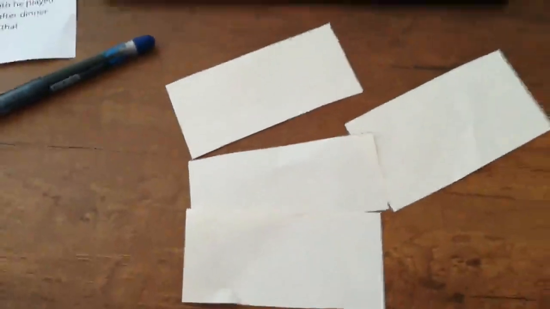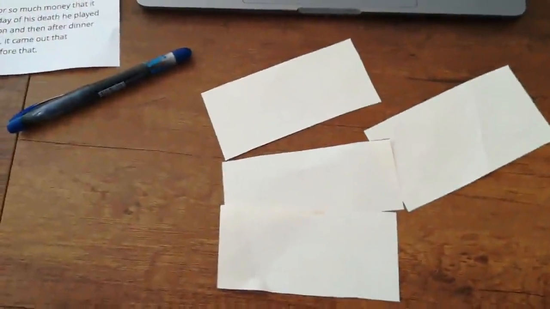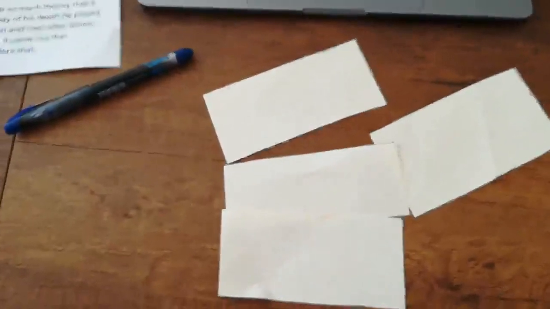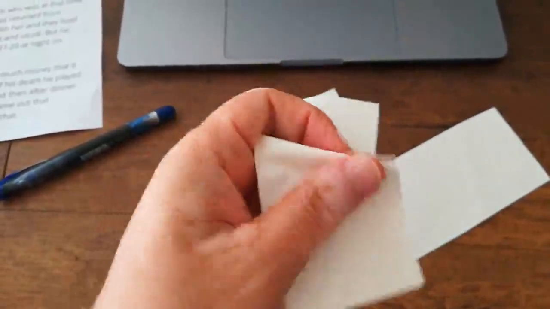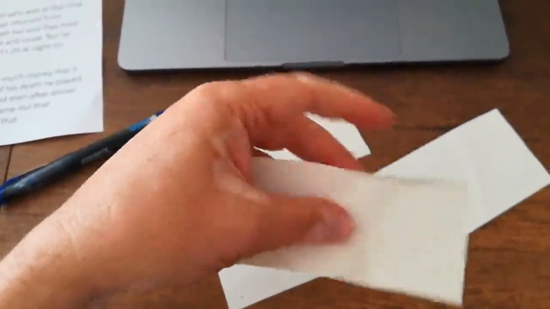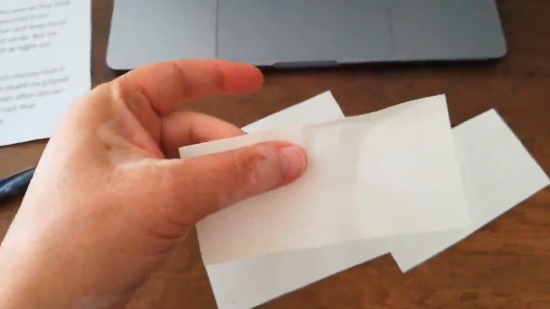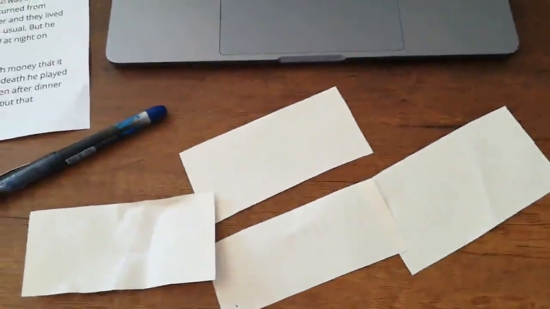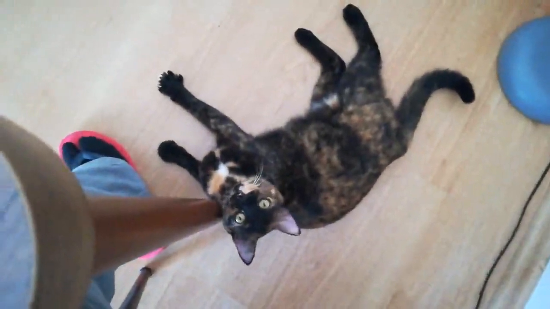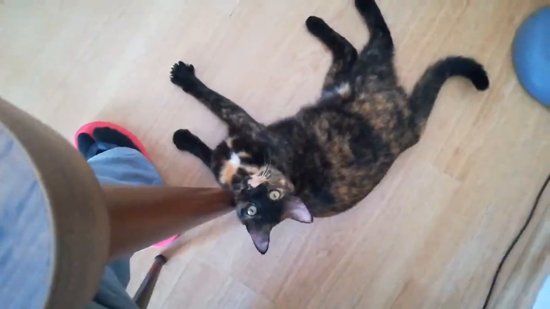So what you need are some cards. I'm using paper, but you should use cards because paper is too easy to destroy. After a while it looks bad. So find some card and that's all you need. Pen, card, you're ready. The cat, actually, if you want to use a cat too, that's up to you.